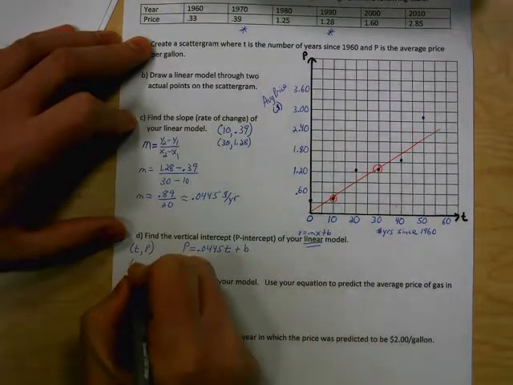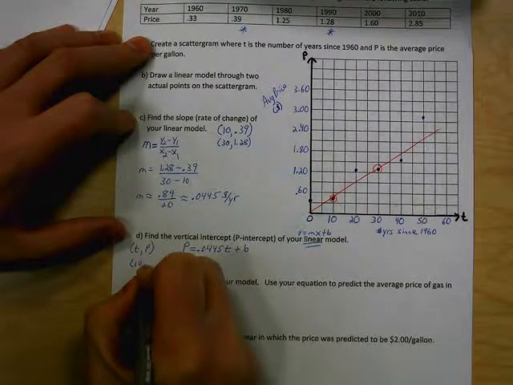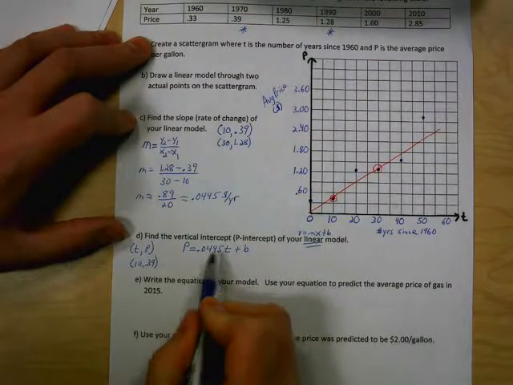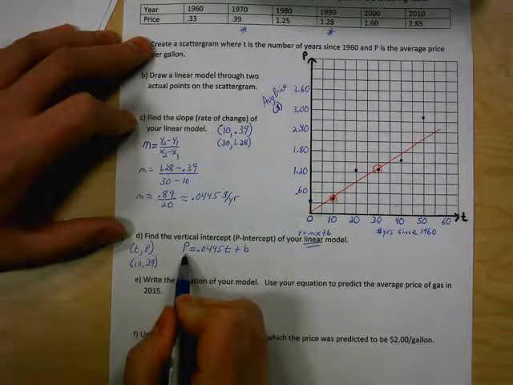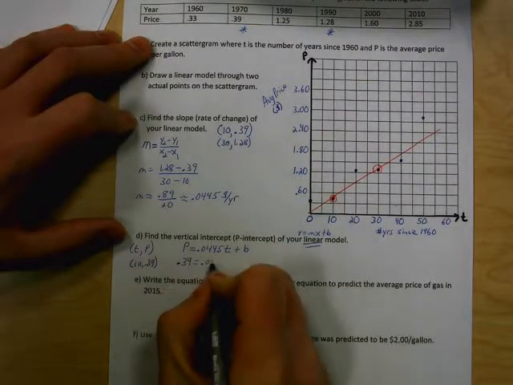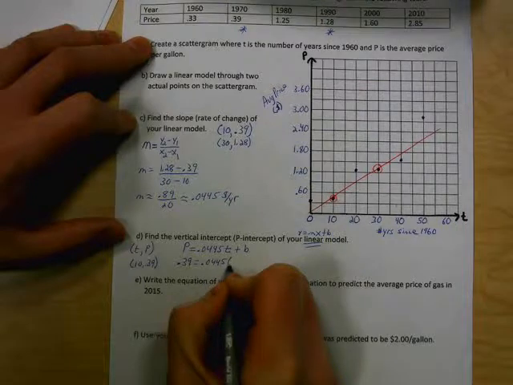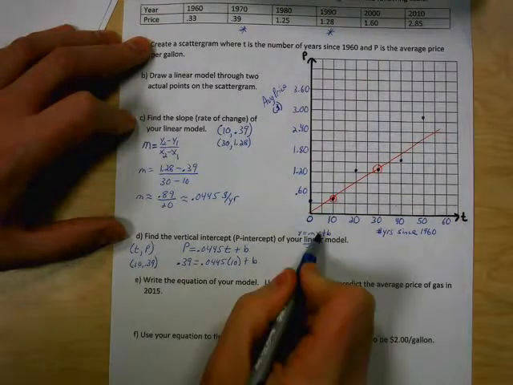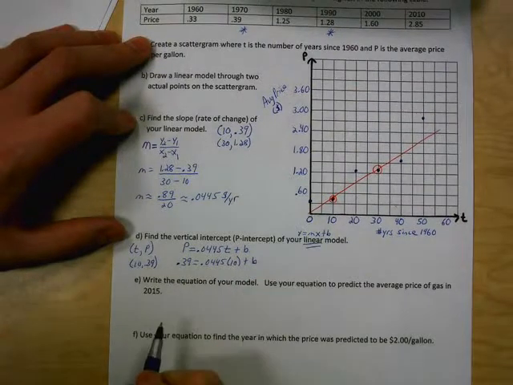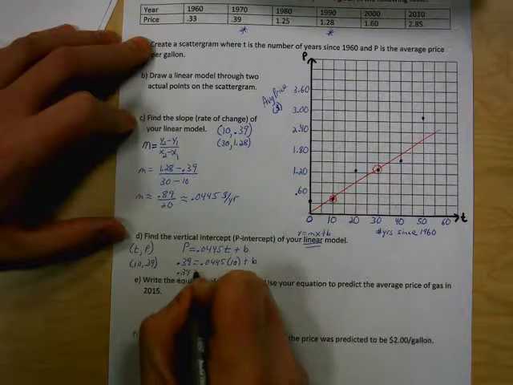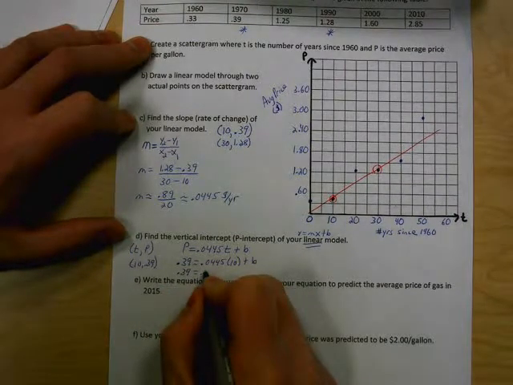We know that m is 0.0445. t we're not exactly sure of yet, I should say that's changing. And then plus b, the y-intercept, is what we don't know. In this case, it's the p-intercept. You can look at this as y equals mx plus b, we just changed the x variable to t because we have t comma p. So instead of y equals mx plus b, we have p equals 0.0445 t plus b.